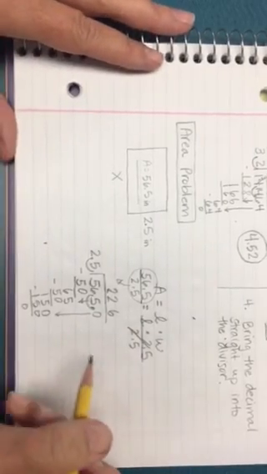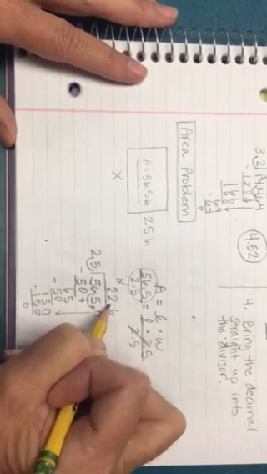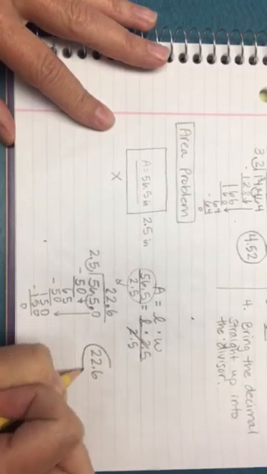It's time to move the decimal. Notice the decimal's here. I'm going to bring it straight up. So my quotient, my answer, my solution is 22.6. And that is division.